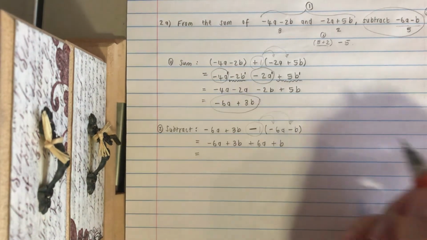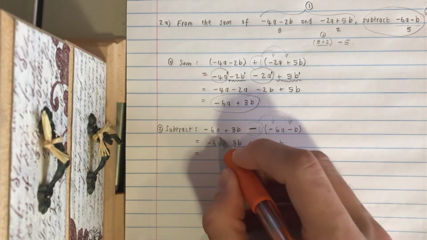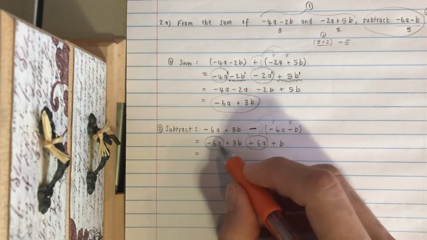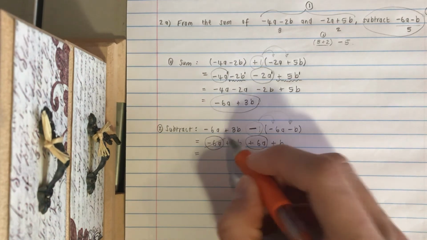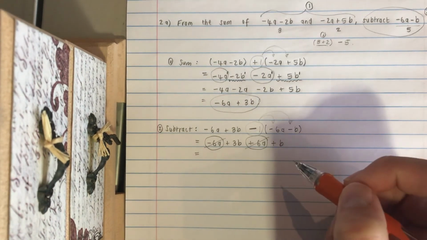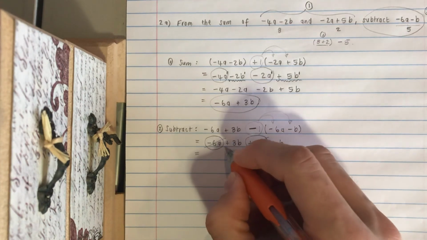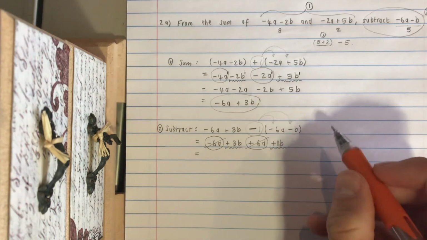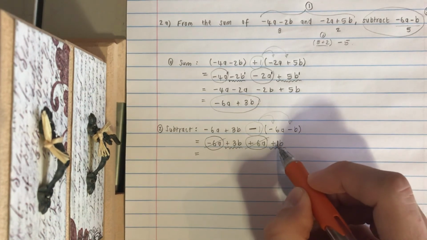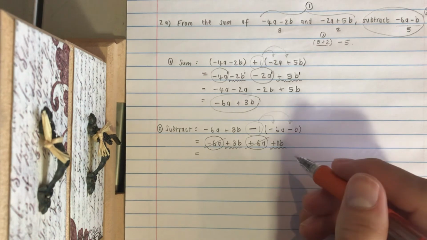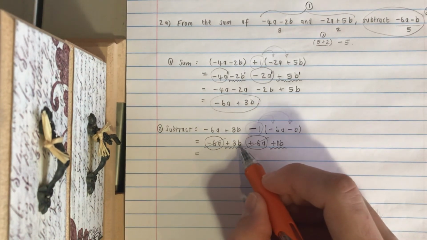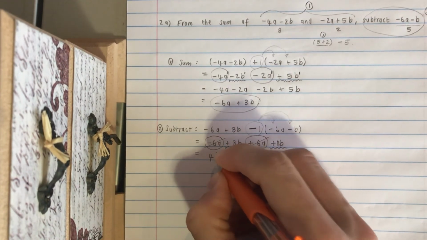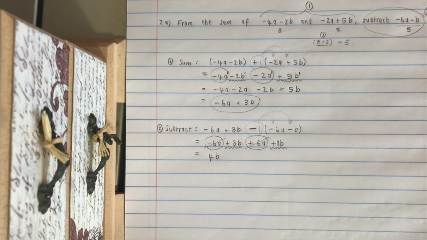Now we can identify our like terms again. We have negative 6a, we have positive 6a. Very interesting to note here, they will just cancel, because negative 6 of something plus 6 of that same thing is just 0. And then we have plus 3b, and we add another 1b. If you don't see a coefficient, just write in the coefficient of 1 there, because it will make your life much easier. So positive 3b plus 1b will give us positive 4b. You don't have to write the positive, because if there's no sign, it means it's positive.